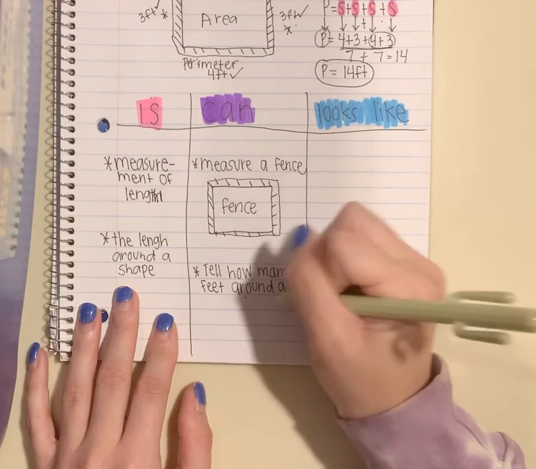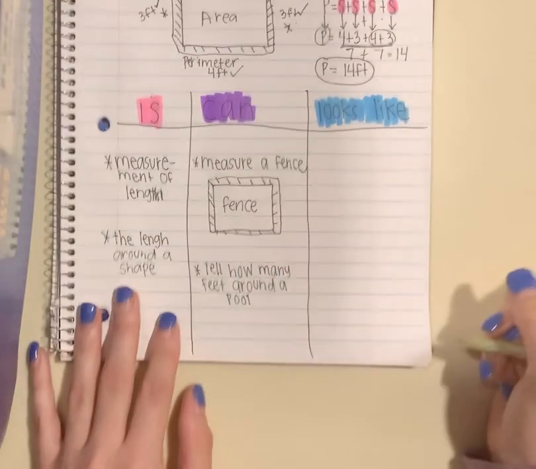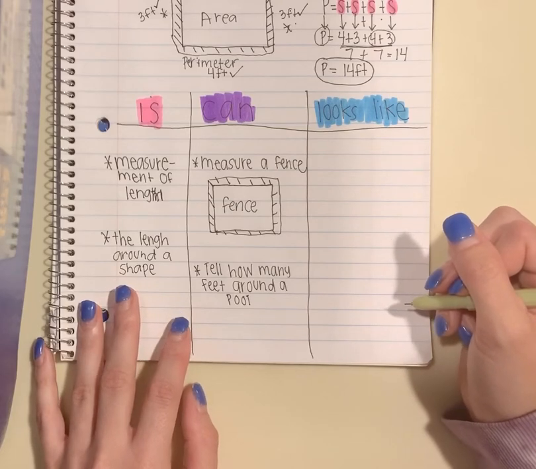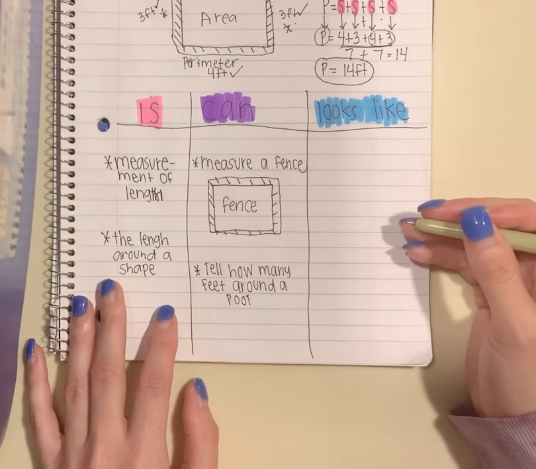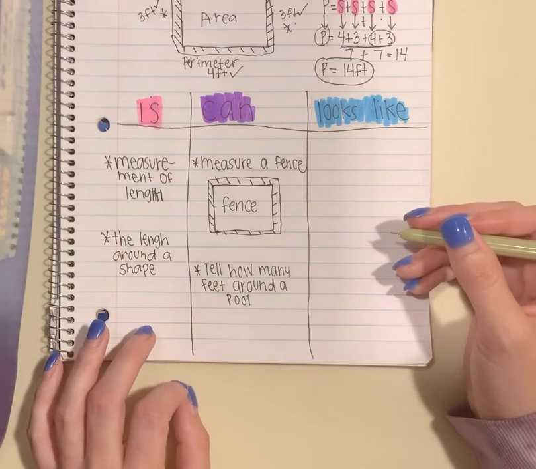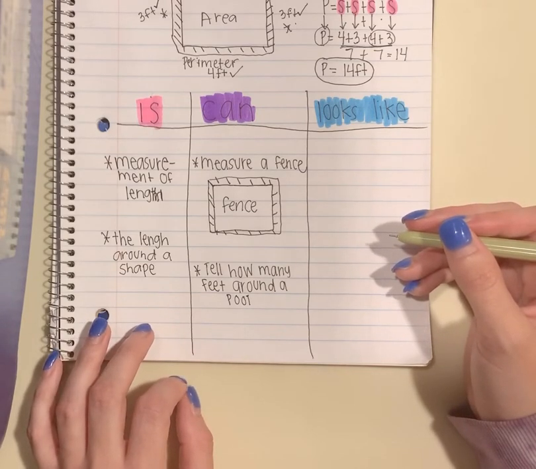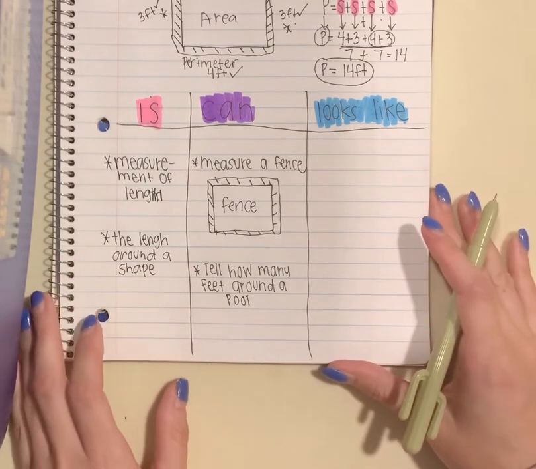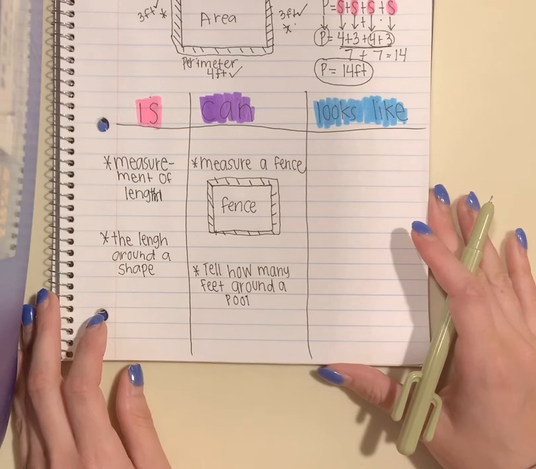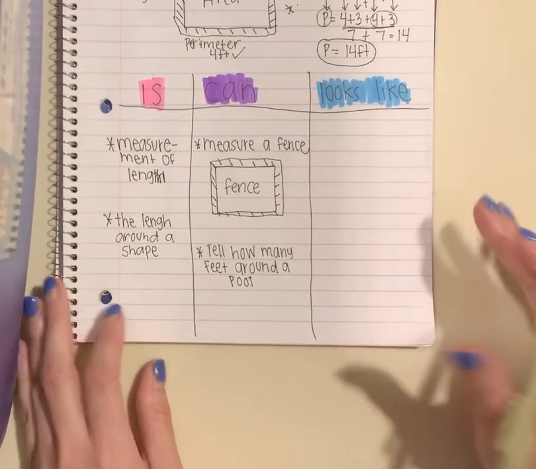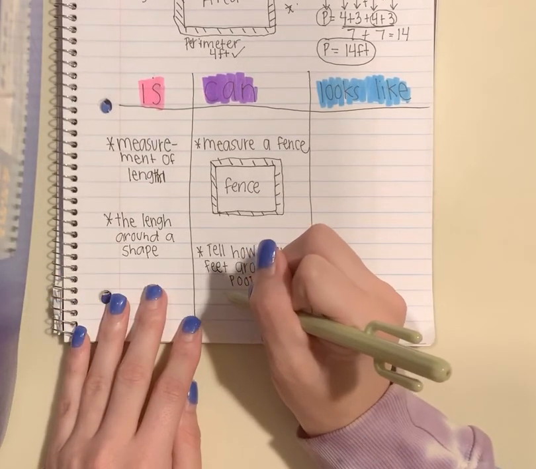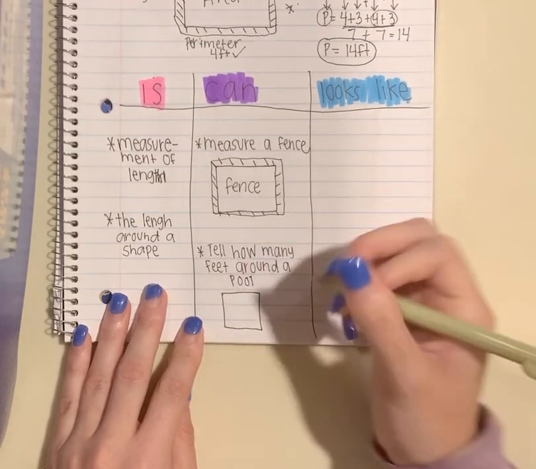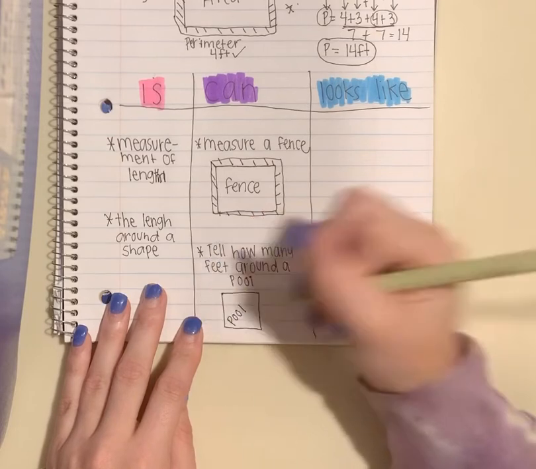Around a pool. And if you have a pool, you could go measure in feet how many feet around the pool. Some of your pools might be squares. Some of your pools might be odd shapes. If it is all straight edges, you can measure around the whole pool, the perimeter of the pool. So I'm going to make my pool a square. And I'm going to write pool in the middle just so I know that it can measure around the pool.